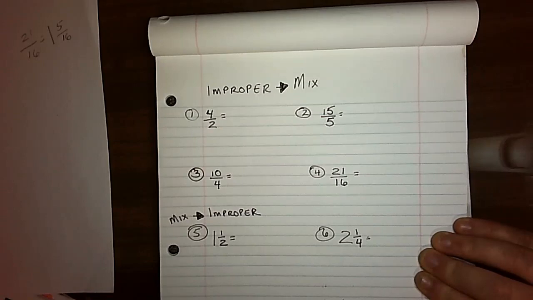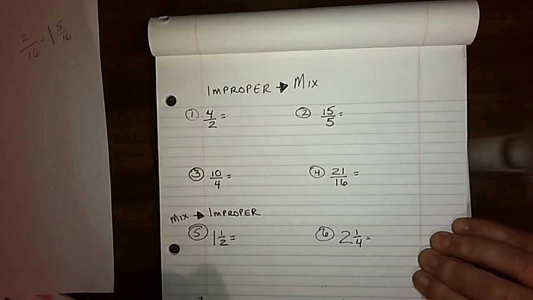I think I would have really struggled more if I didn't have this. Eight.